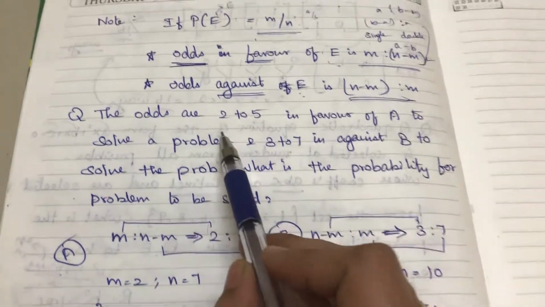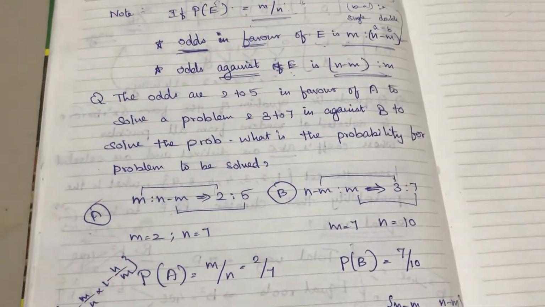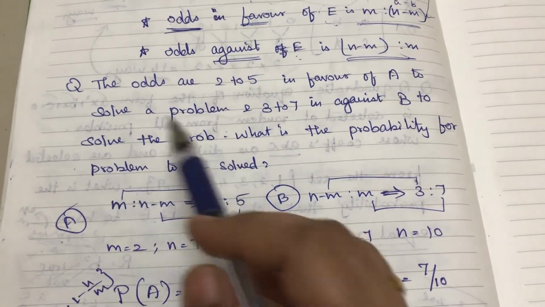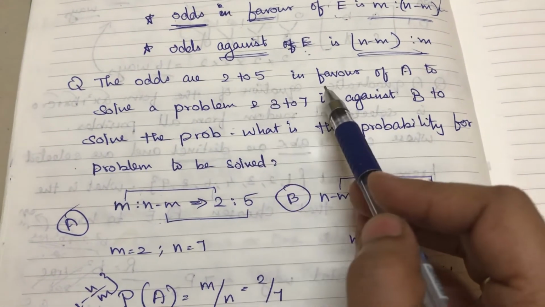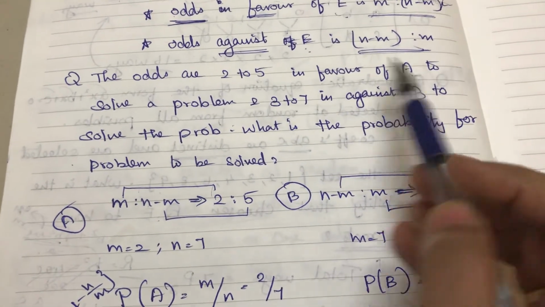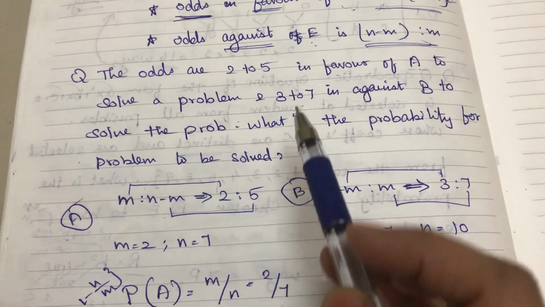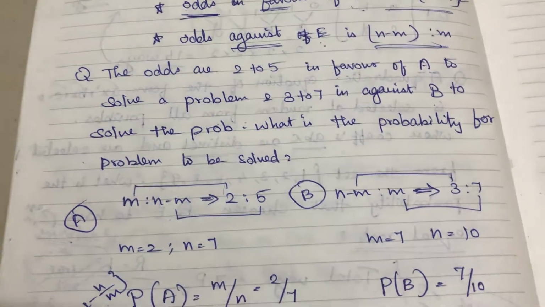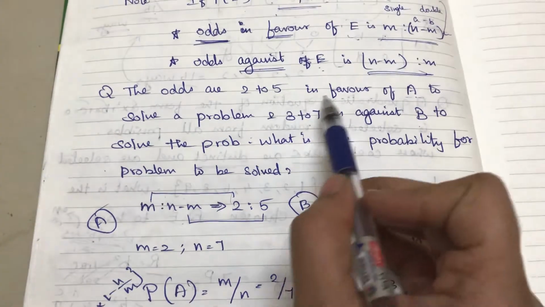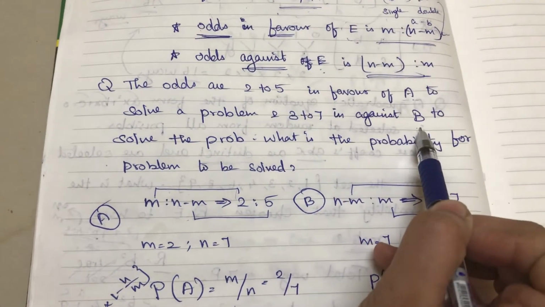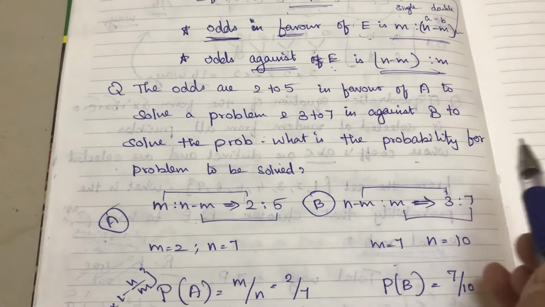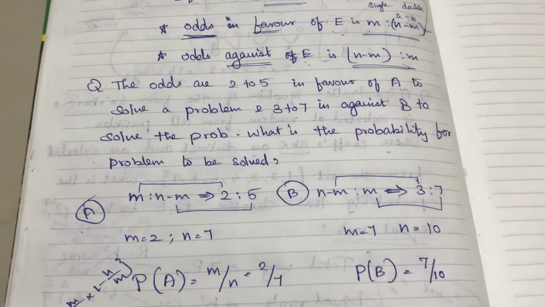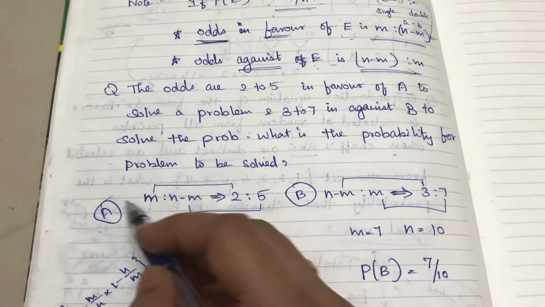The odds are 2 to 5 in favor of A to solve a problem, and 3 to 7 against B to solve the problem. So they are giving favor to A and against B. What is the possibility for the problem to be solved? So I just need to solve the problem.